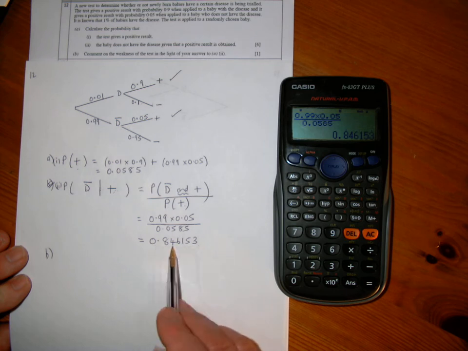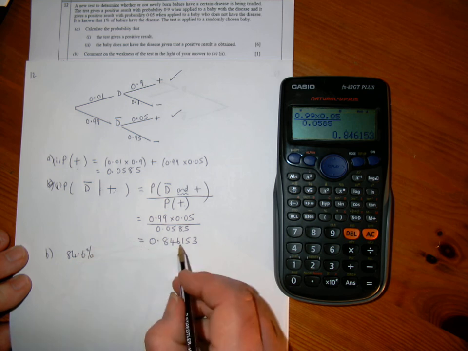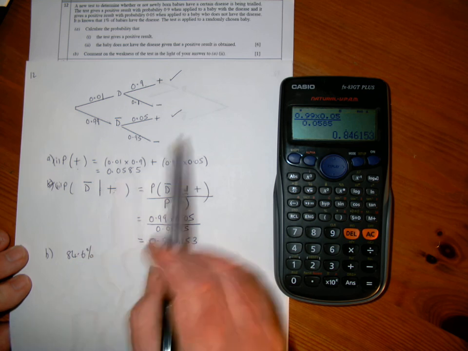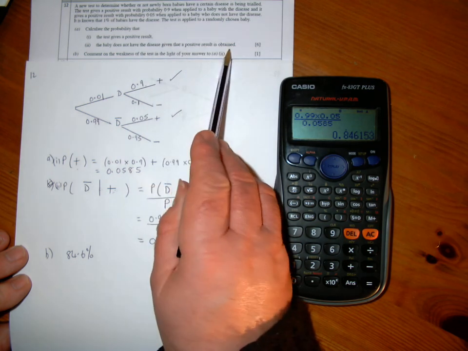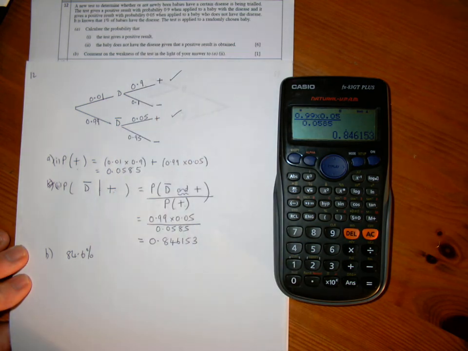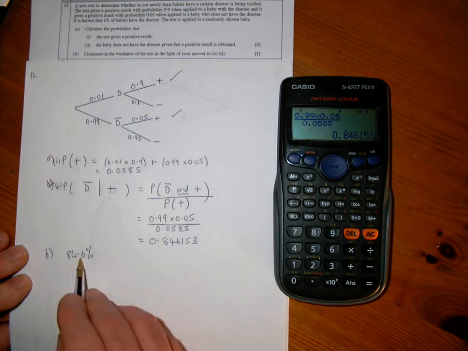If I put it into a percentage, that's 84.6%. Of those where a positive result is obtained, the baby doesn't have the disease. So that's the reason why it's such a poor test. We'd want this percentage to be very low.